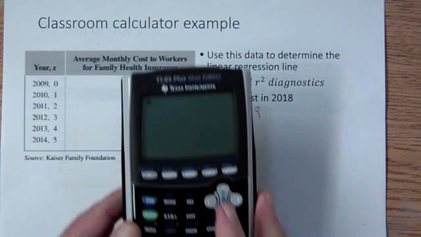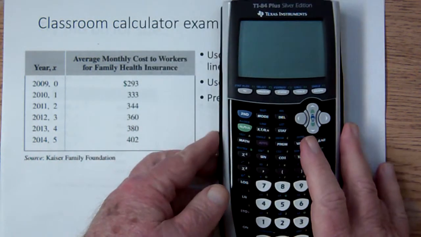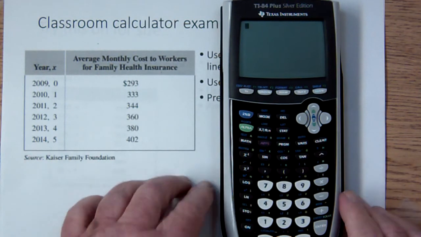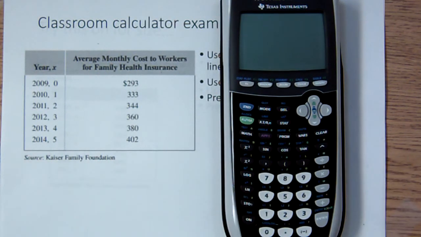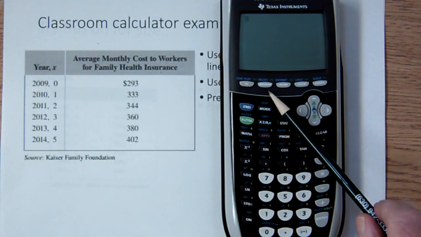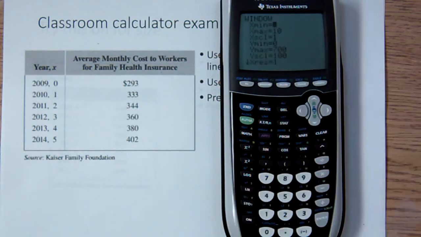So, and here is our calculator. So that's what we're going to be doing. First order of business is we will look at our window. So I'm going to be hitting this button right here and look at the window.